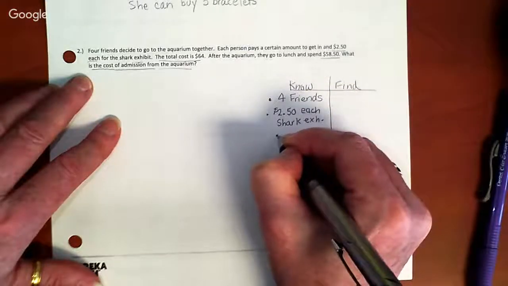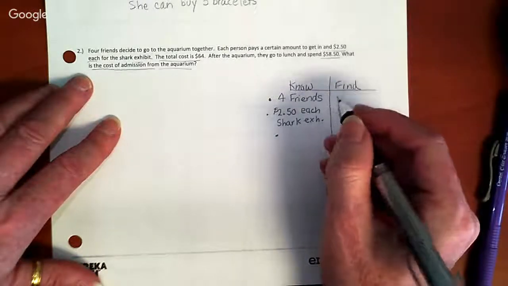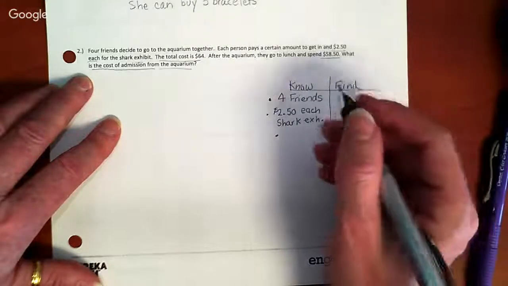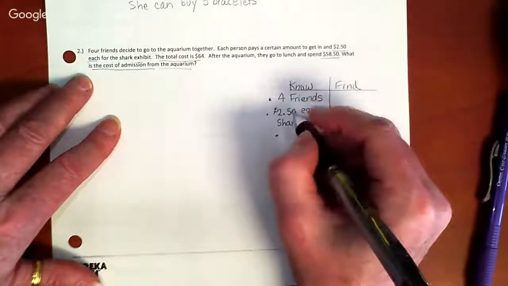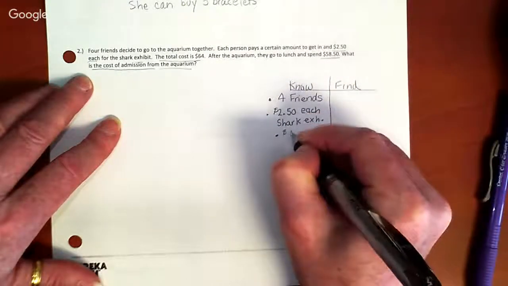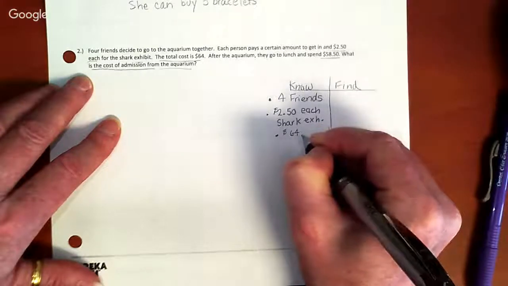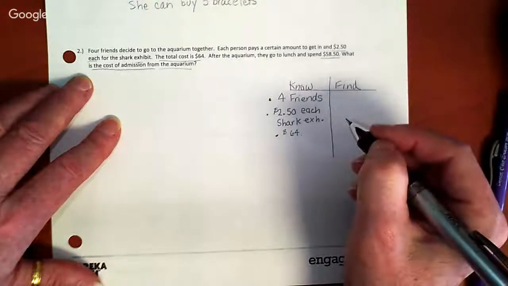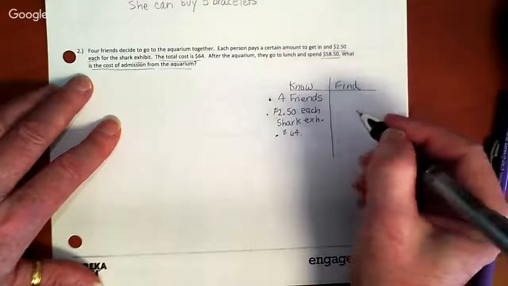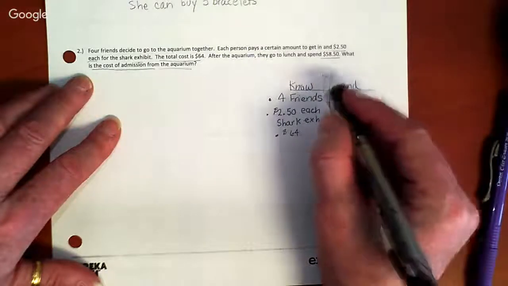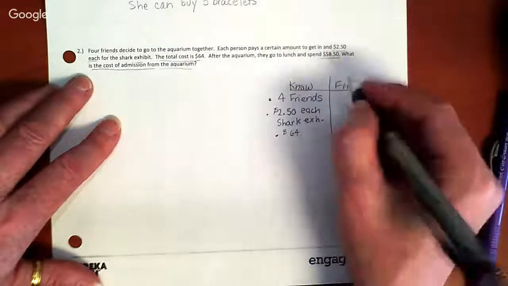We also know total cost is $64. And we need to know the cost of the admission to the aquarium.